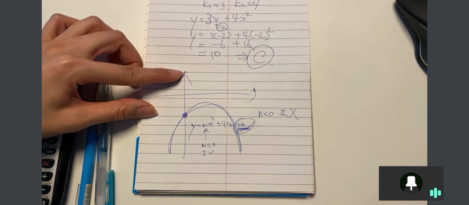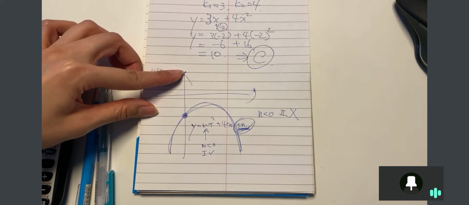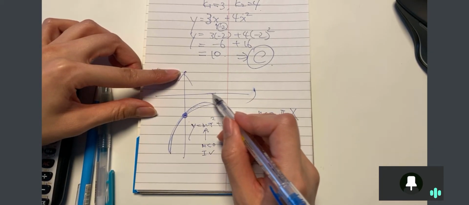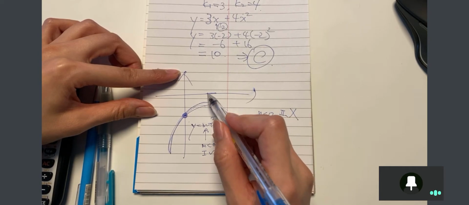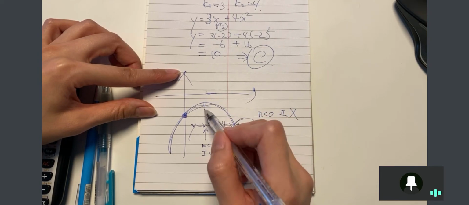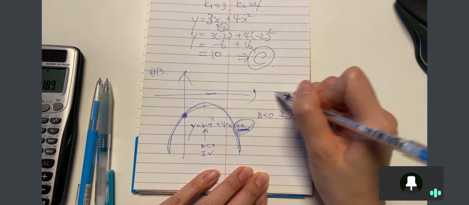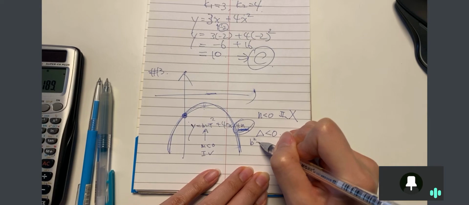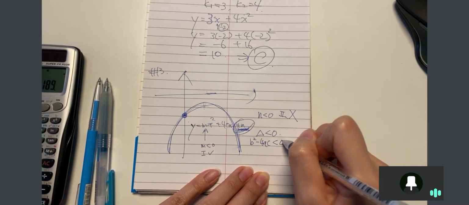And then for option 3, you can see that the parabola does not touch the x-axis. That means the delta is smaller than 0, that means b squared minus 4ac is smaller than 0.